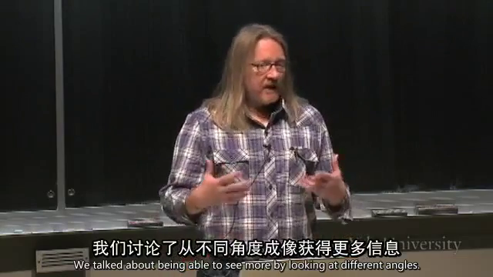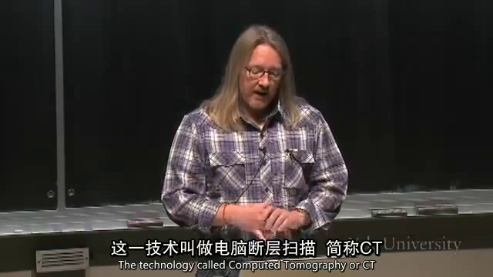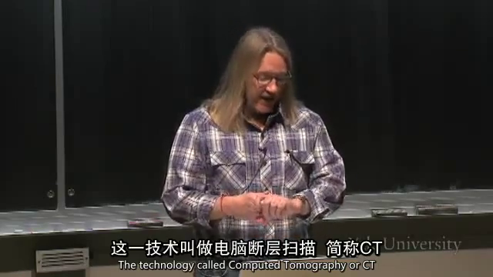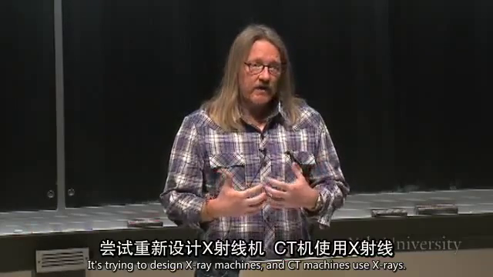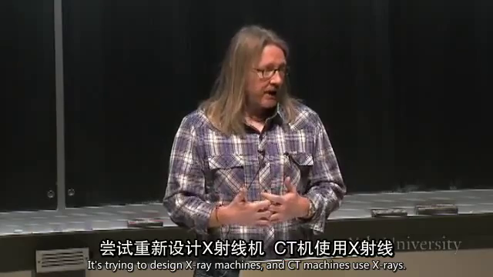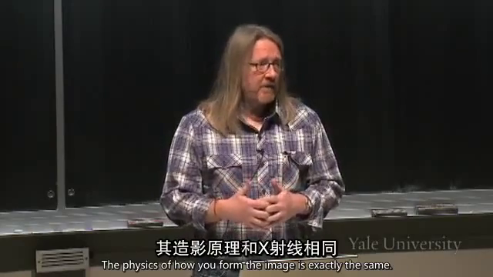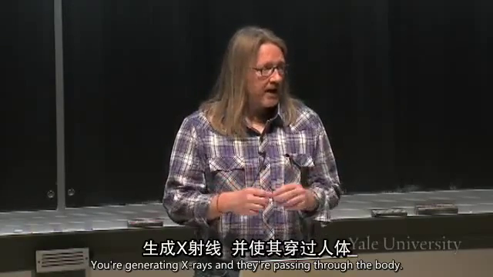We talked about being able to see more by looking at different angles. And the technology called computed tomography, or CT, is sort of the end product of that. CT machines use X-rays. The physics of how you form the image is exactly the same. You're generating X-rays, and they're passing through the body.